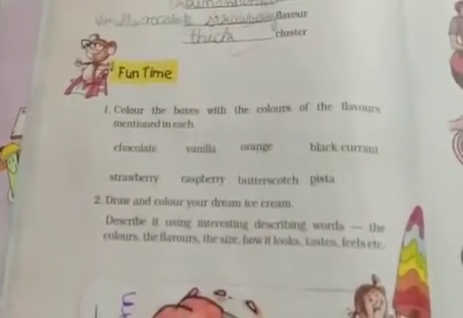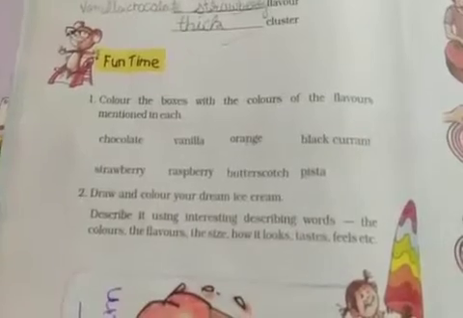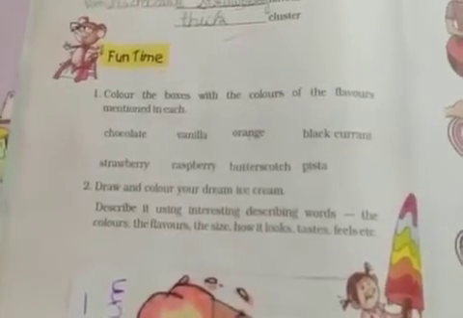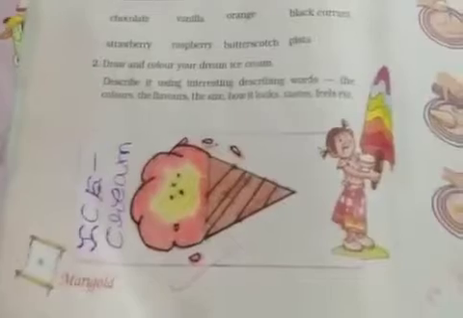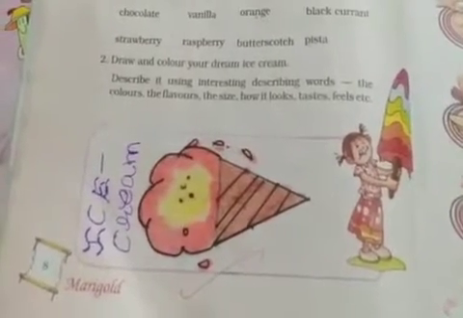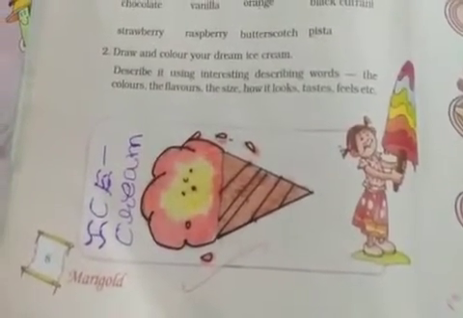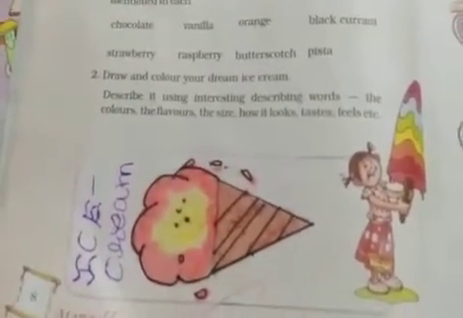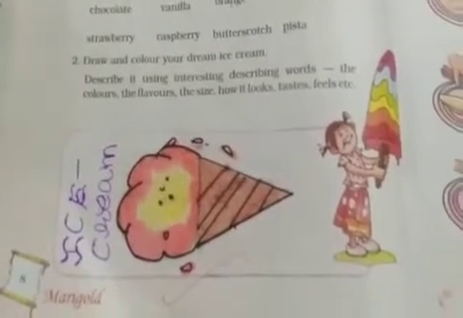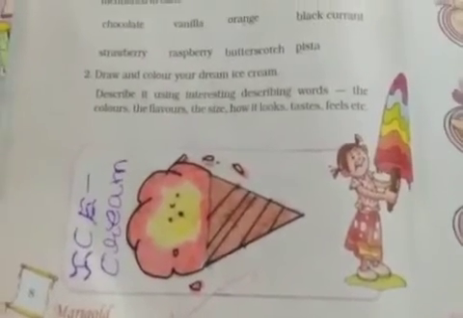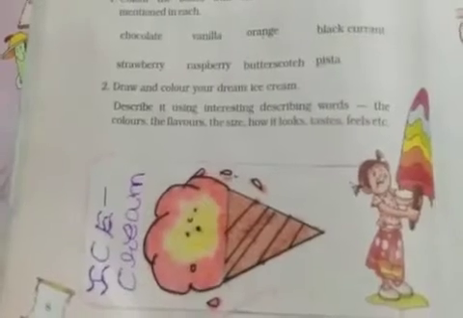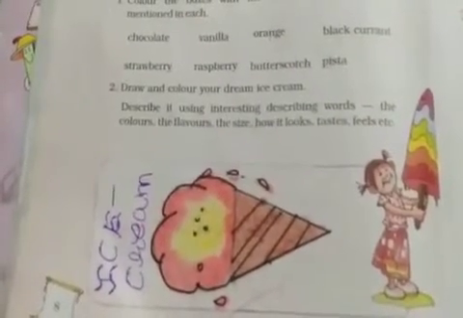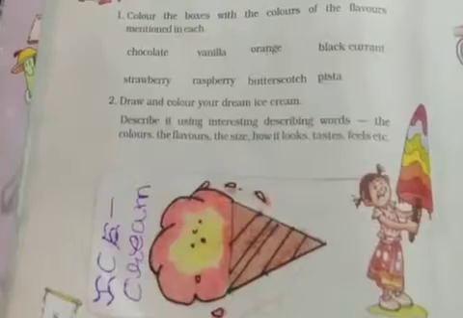Everybody has their own creation. Everybody has their own thinking, and everybody has their own dream ice cream. So you have to draw it in a very interesting manner. It's up to you. If you want to write describing words such as very large, soft, and colorful, it's up to you. You can write the description over it. You can write it on your book, but keep this in your mind while working on the book, you have to do it with a pencil. Right, beta? Okay, now let's go to the other thing.